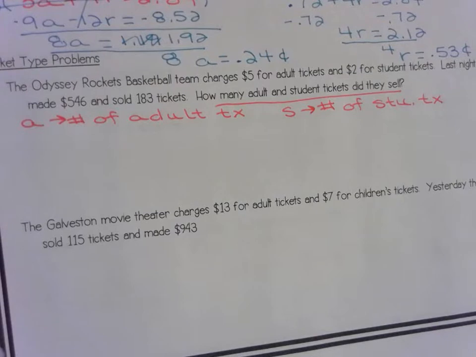Okay, say it again, what you just said. Why did you get that? Someone else, help them out. What did he say? 183 equals A plus S. It's the total of adult and student tickets.